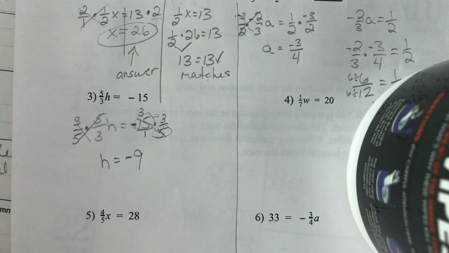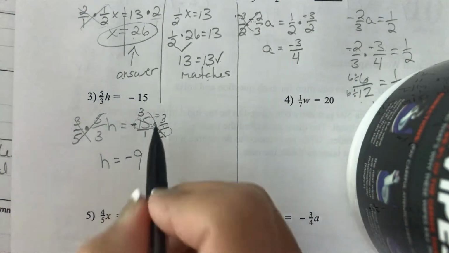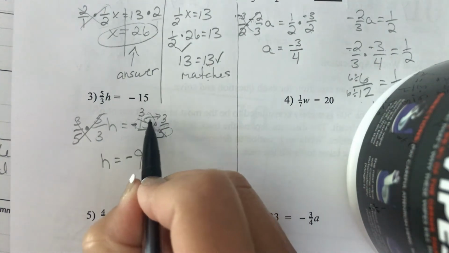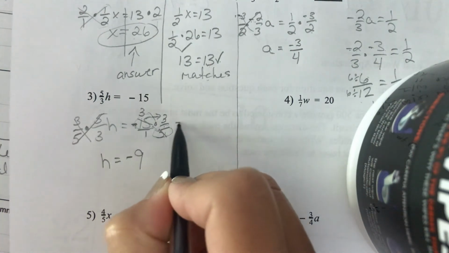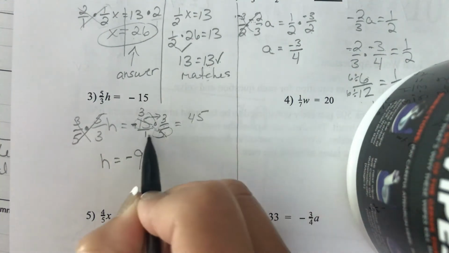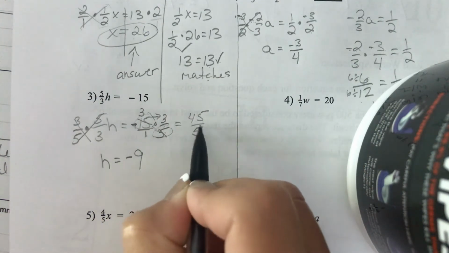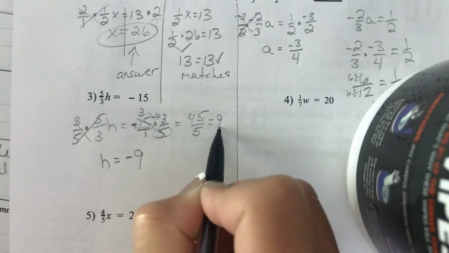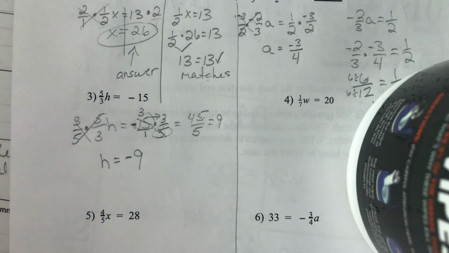Okay? If that confused you, you could still, with your calculator, or without, multiply straight across the top. If you wanted to do 15 times 3, 15 times 3 is 45. 1 times 5 is 5. 45 divided by 5 is 9. Okay, you're going to get to 9 either way.